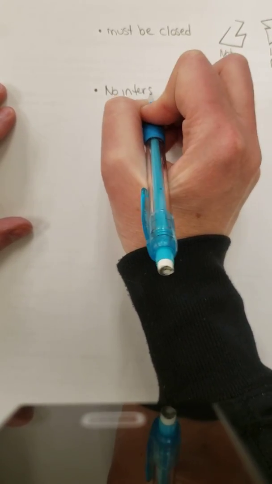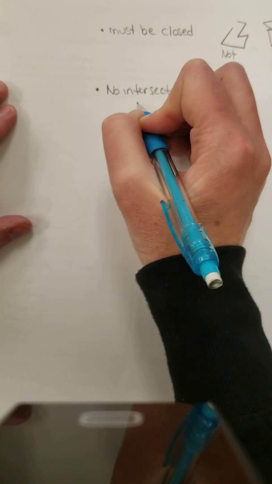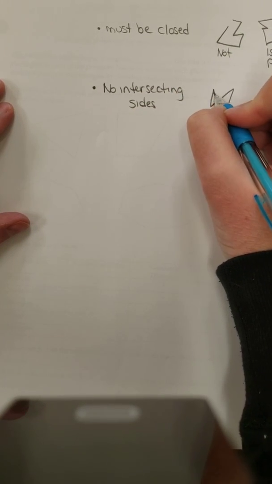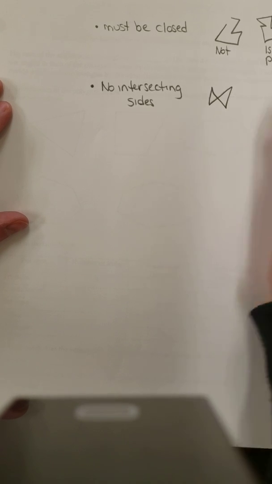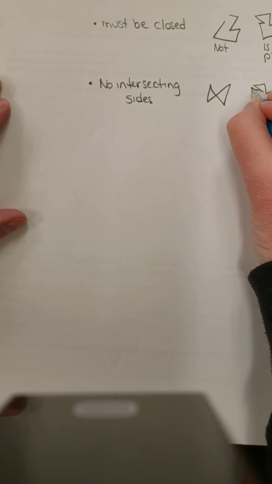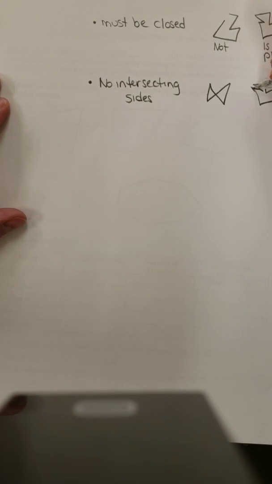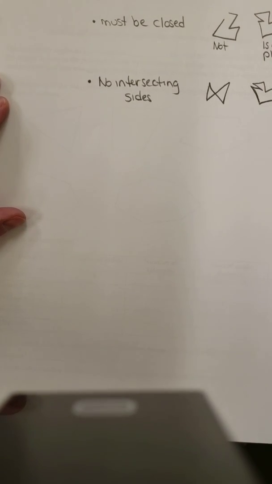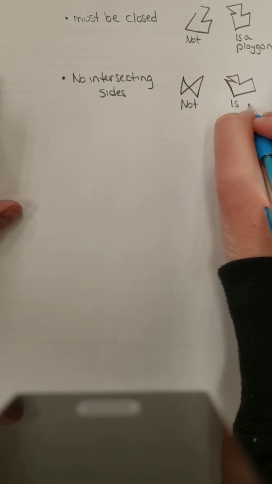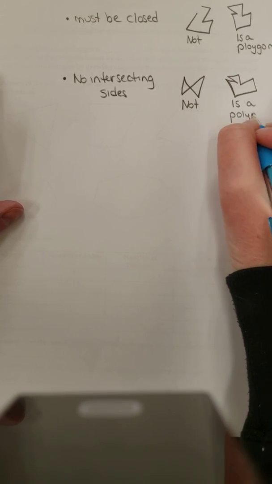Second, no intersecting sides. So this is not a polygon, because these sides intersect. That one, whoops, that didn't close very well, did it? There, that one would be a polygon.